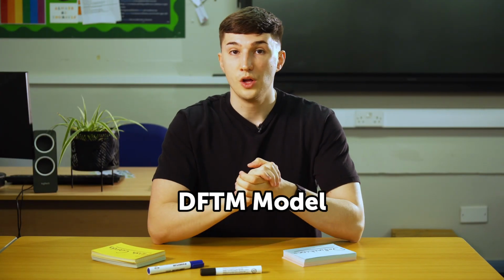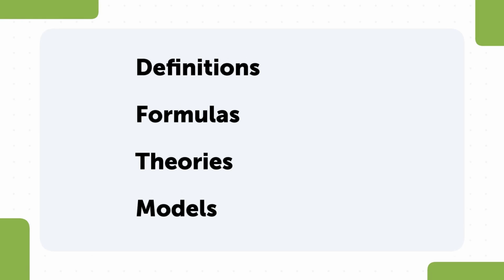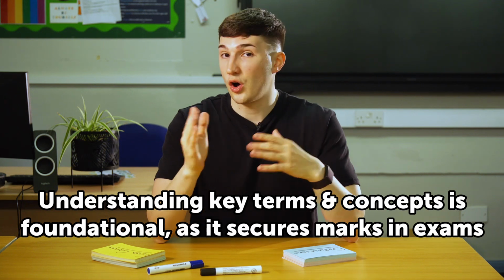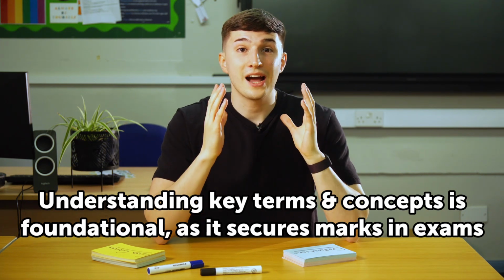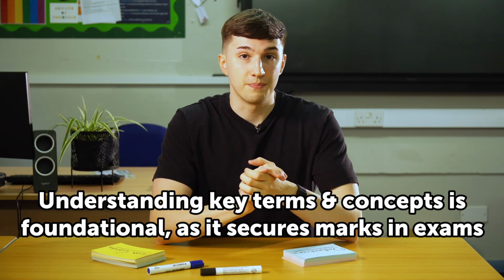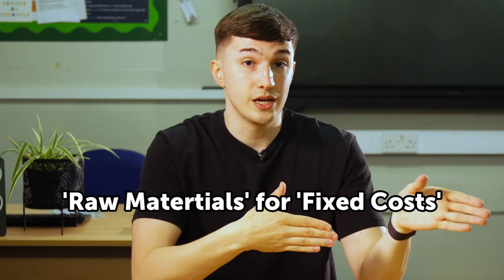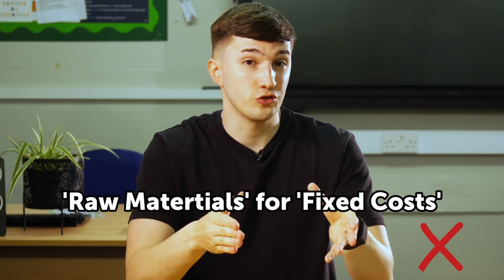I'd like to introduce to you the DFTM model, which stands for definitions, formulas, theories, and models. Now, my background is in tutoring A-level business, so this model is tailored mainly for those type of students, but it can be adapted to your needs as well. First of all, let's talk about definitions. Understanding key terms and concepts is foundational, as it secures your marks in your exam. Misusing a term like raw materials for fixed costs could cost you marks.